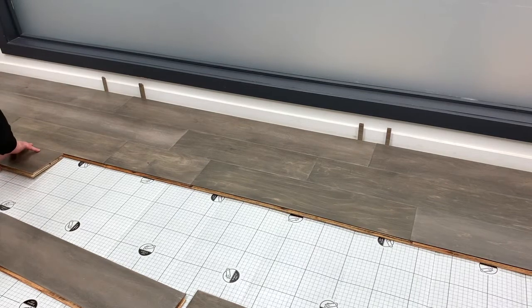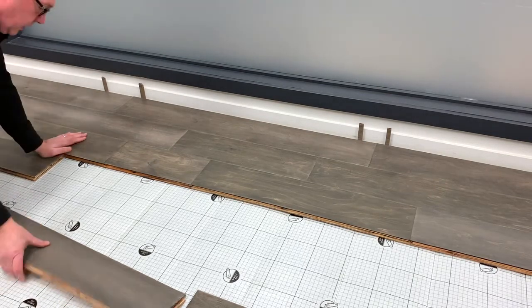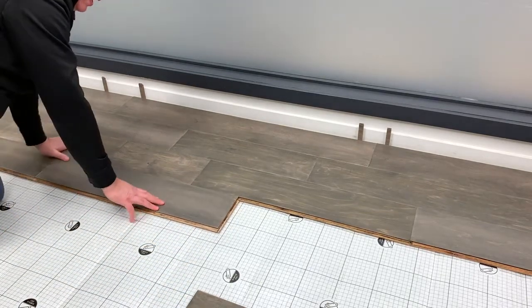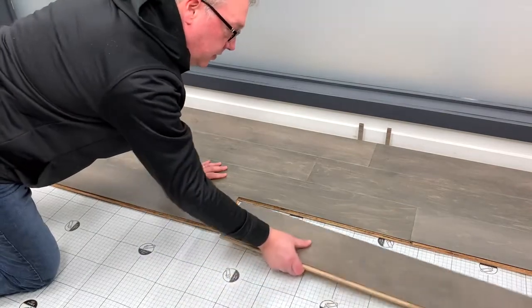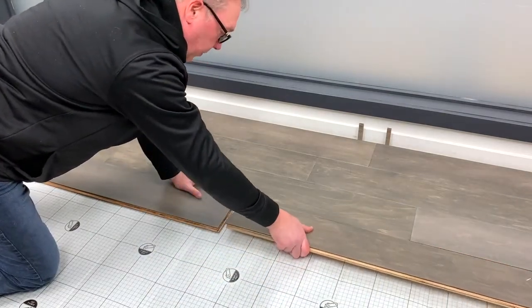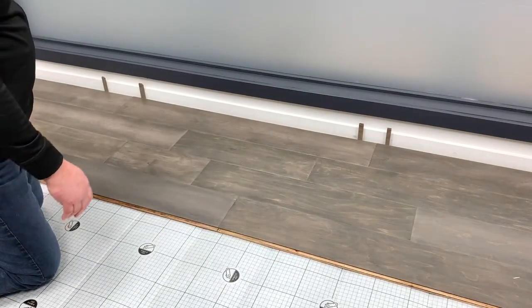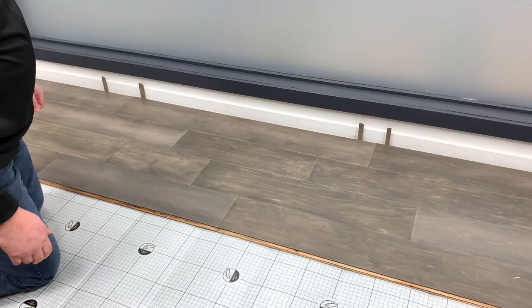So this is how easy it goes together. It's pretty basic. Again, draw from multiple boxes so you can mix the color variation into the floor. And if you prepare everything in advance, it can go down that quickly. So I just did 4 rows in about under a minute. So that's how easy it is to install click engineered hardwood flooring.